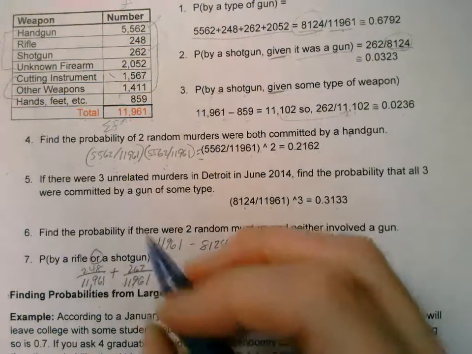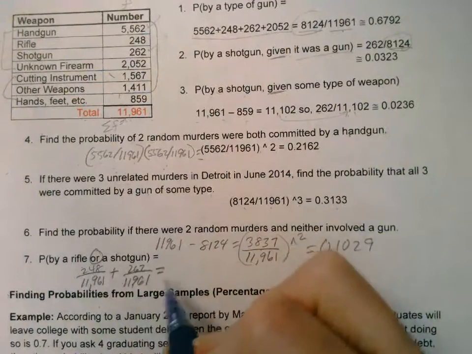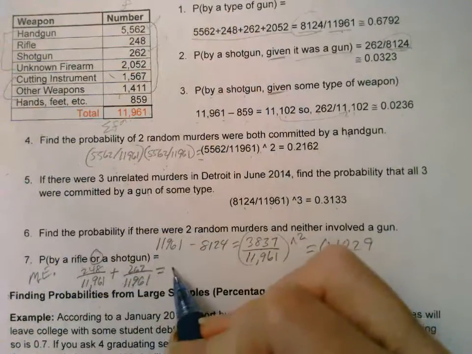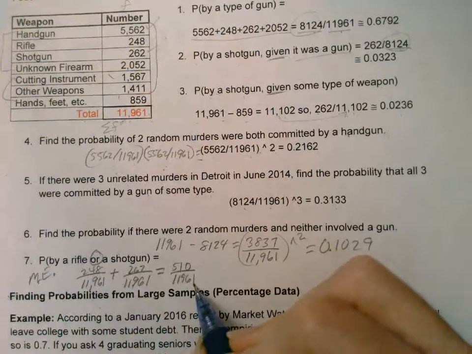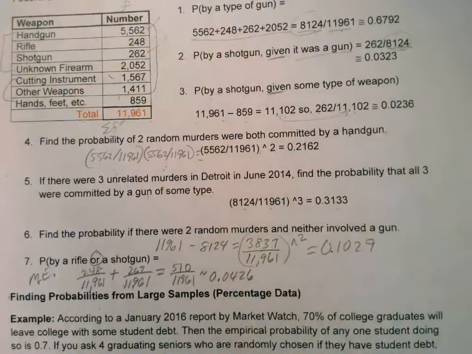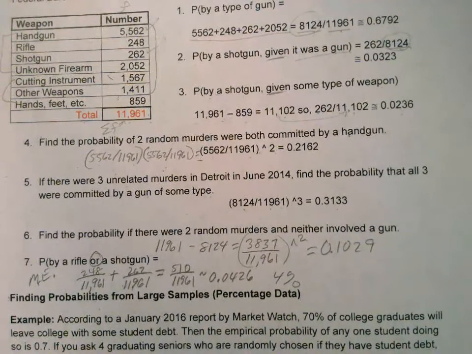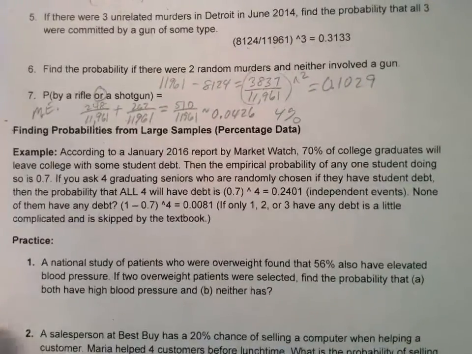And it can't be a rifle and a shotgun at the same time. It doesn't say "or a gun," so I don't have to subtract anything because these are mutually exclusive. This comes out to 510, which is approximately 0.0426. So that one's around 4% rifle or a shotgun. Not very common, obviously. Handgun's the biggest one.